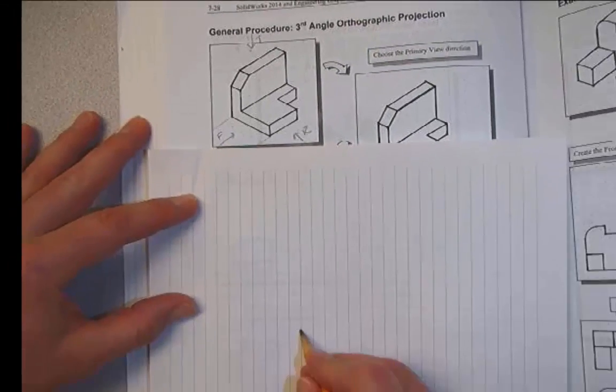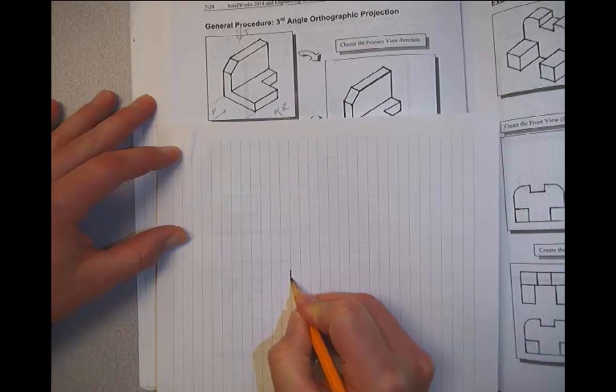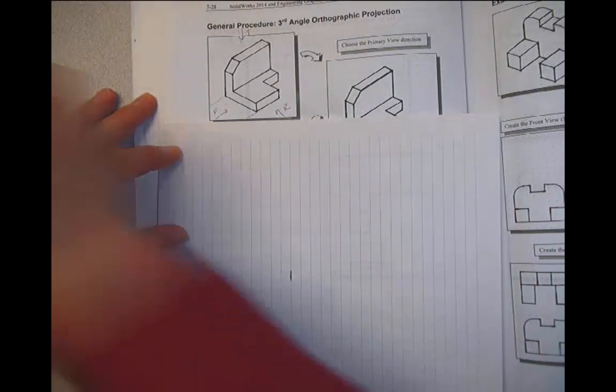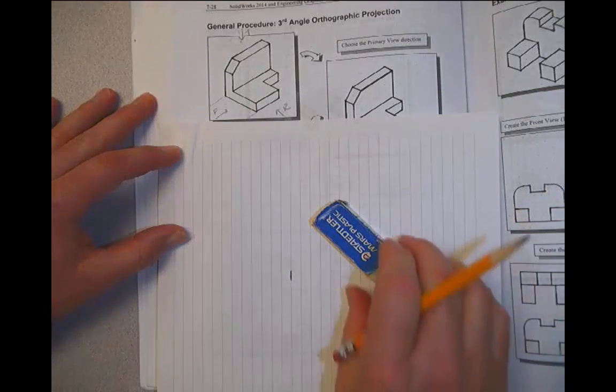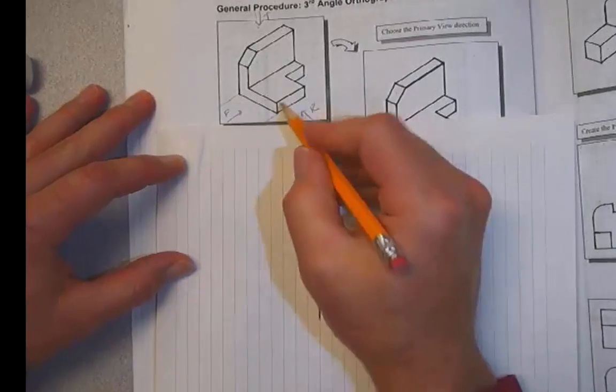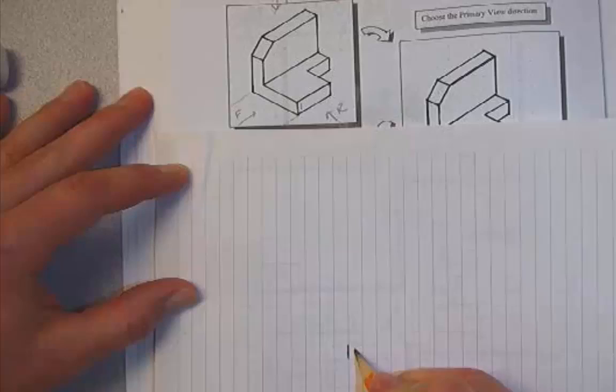So I'm going to come down here and start right here and make a little edge right there. Now remember, use pencil and have one of these things around. They're called erasers, or you can use the eraser on your pencil. I've just created this first line and I'm going to label it 1.